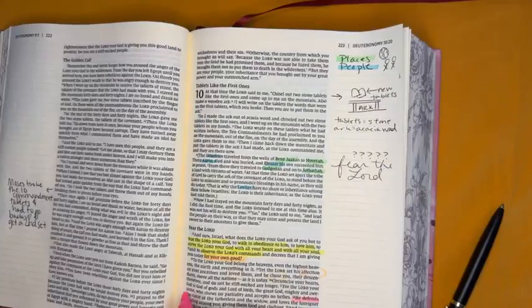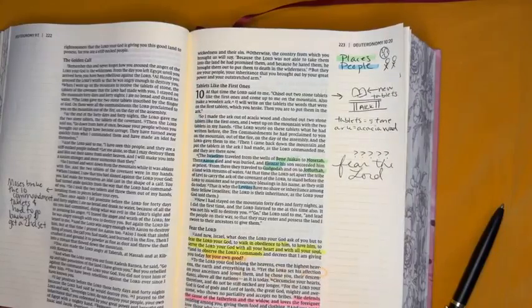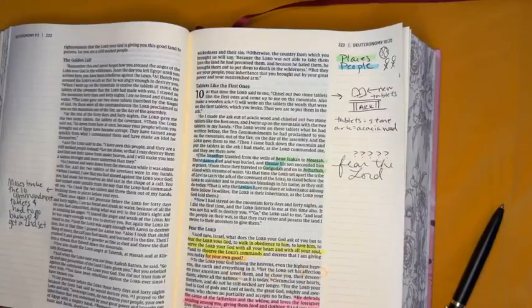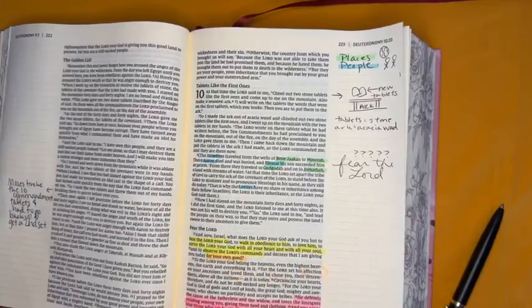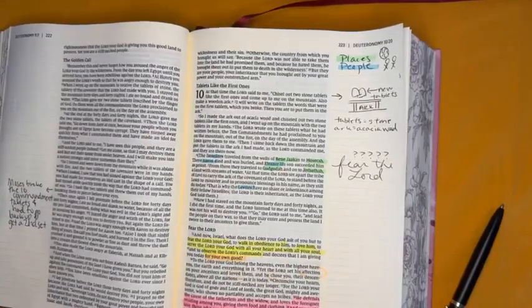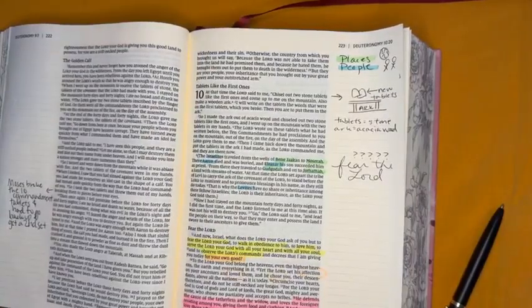He defends the cause of the fatherless and the widow and loves the foreigner residing among you, giving them food and clothing. You are to love those who are foreigners, for you yourself were foreigners in Egypt. Fear the Lord your God and serve him.